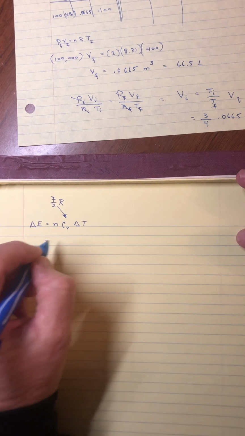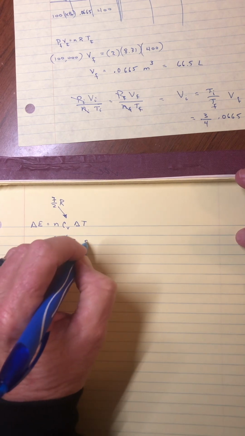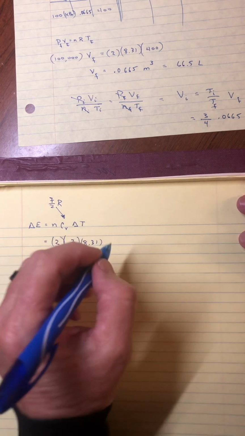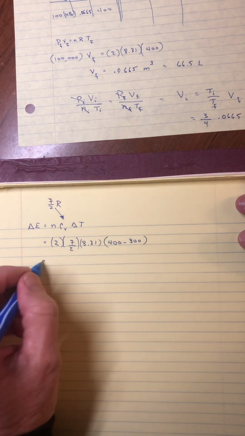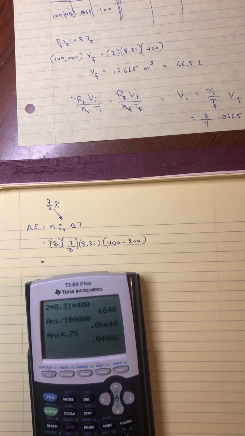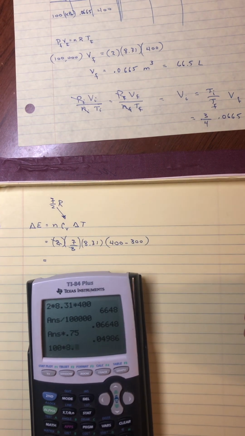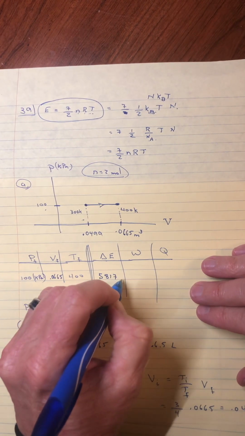So I could do something like this. Let's see, we know we have 2 moles. And then this is 7/2 R, and R is 8.31. And delta T is the final minus the initial, which is 100. Maybe I'll save myself a little calculator step and cross off the 2 and call that a 100. So I have 100 times 8.31 times 7. And so this would be 5,817 joules.